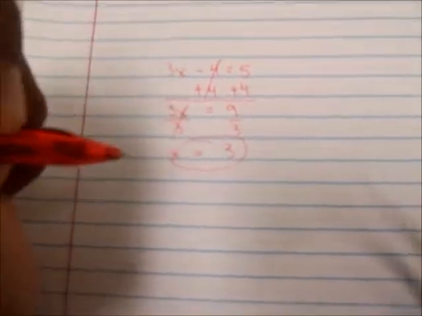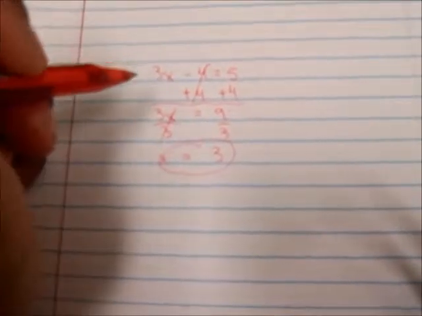To prove x, we're going to plug the value for x into the equation. The equation we had was 3x minus 4 equals 5. We put 3 in for the x.